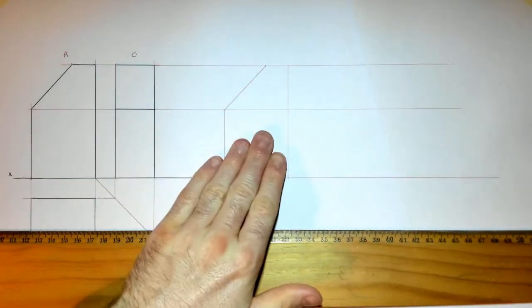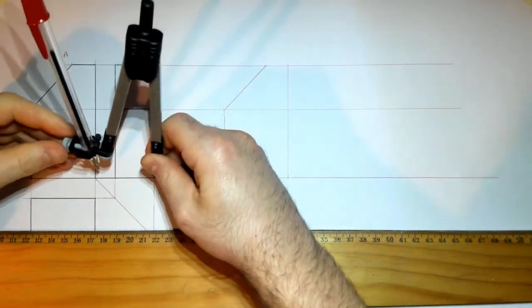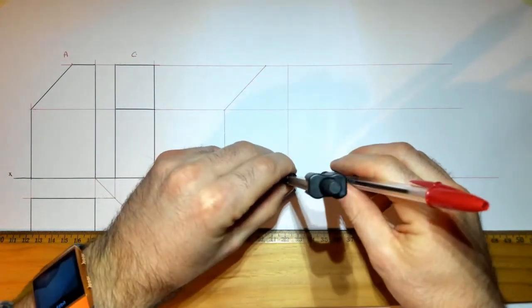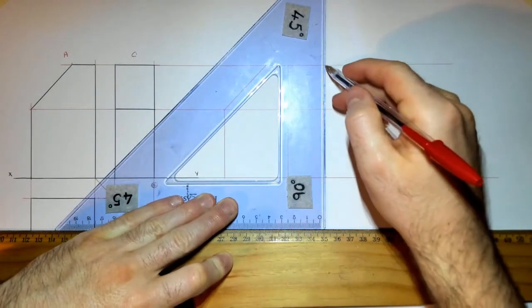Now connected onto the left is the back surface, and the back surface has a distance of 30. So that width there, take that, and from here I can simply mark it over. Okay, another way you could do that is simply just using your set square and measure it. Okay, just showing you that you can use both.